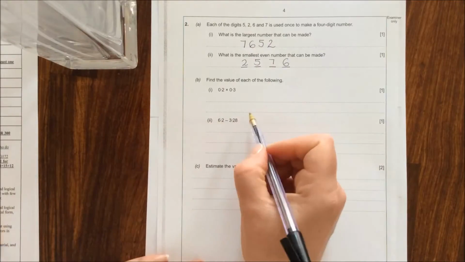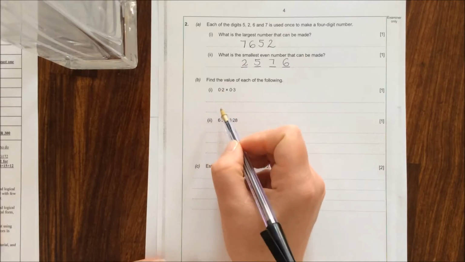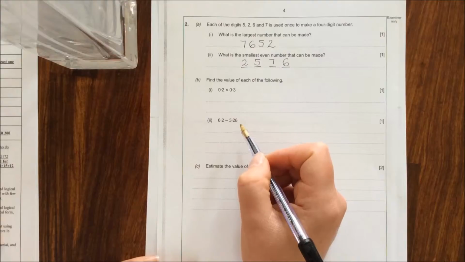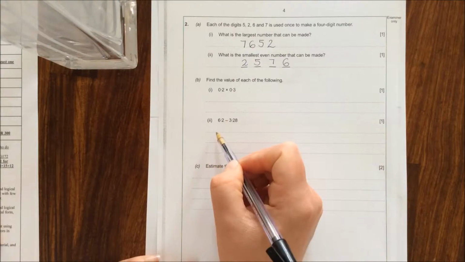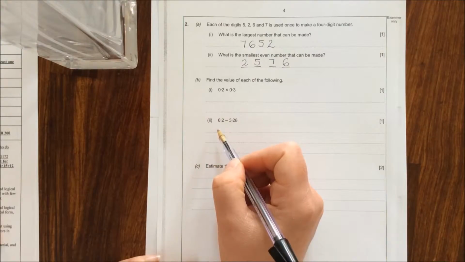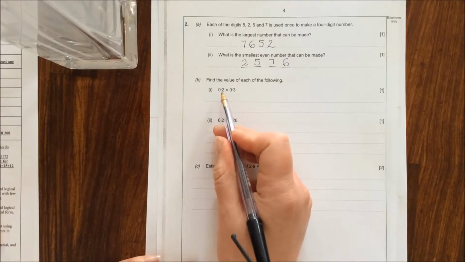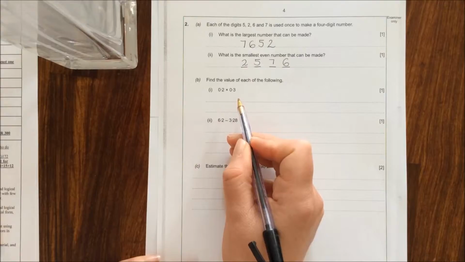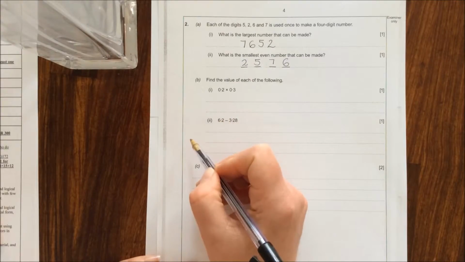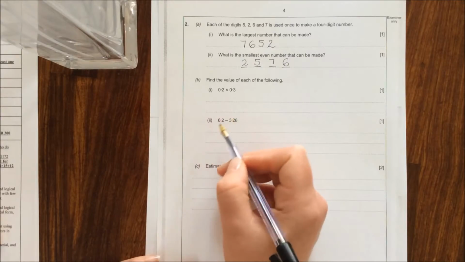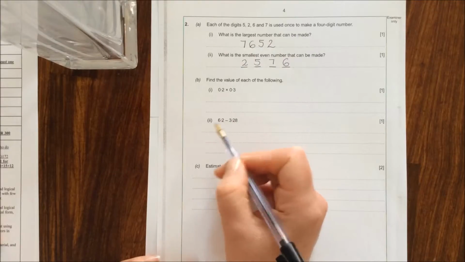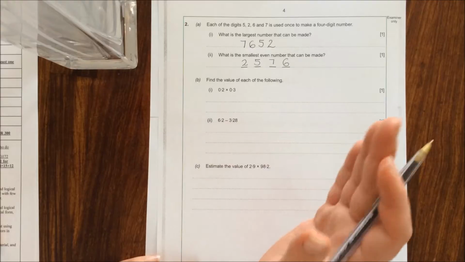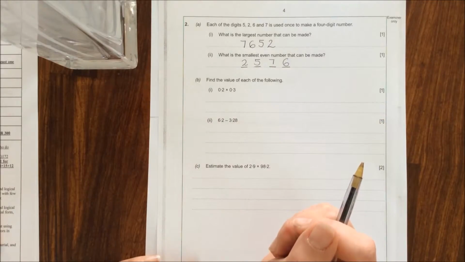Right, 2b is all about calculations. So find the value of each of the following. So you've just got to work these out. Now these multiplying decimals questions can look a little confusing with the decimal points, but just think about what you know. Okay, you can see a 2 and a 3 there that are being multiplied together, so you know your answer is going to have a 6 in it somewhere. The question is really, where is the decimal point going to end up?